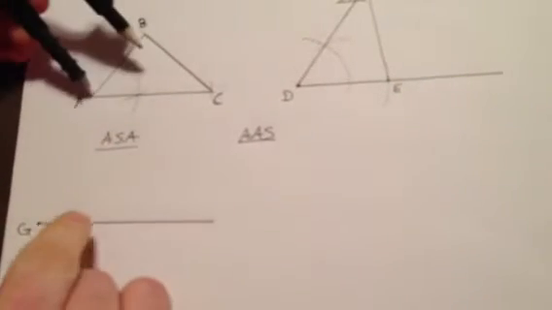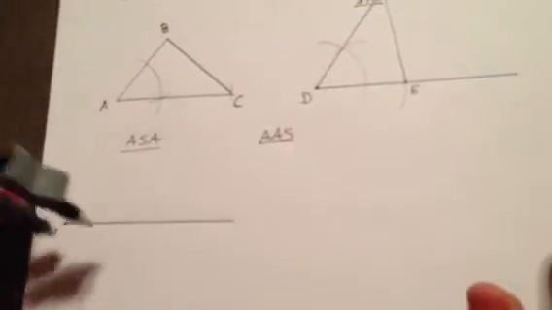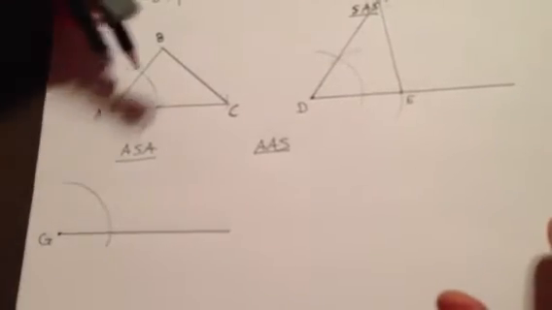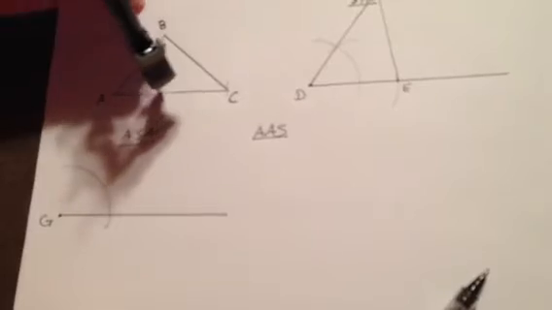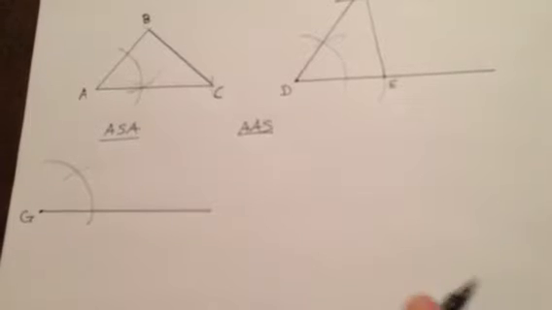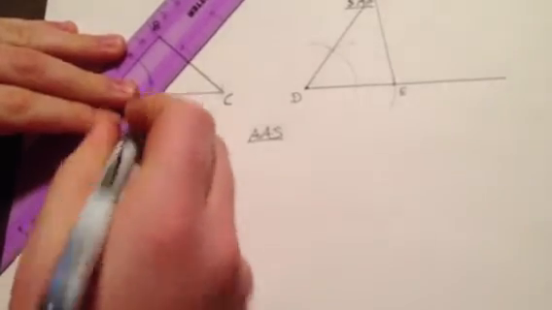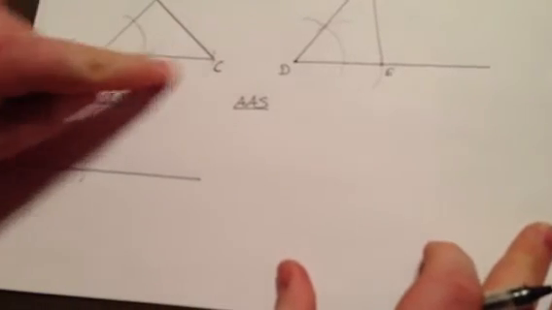So I can copy that same angle A. I swing my arc here, swing that same arc here. Measure the arc. Actually, I'll do it from this side. Measure the arc, swing my second arc. So I've got my first angle. Okay? So that's the same as angle BAC somewhere like that, okay?